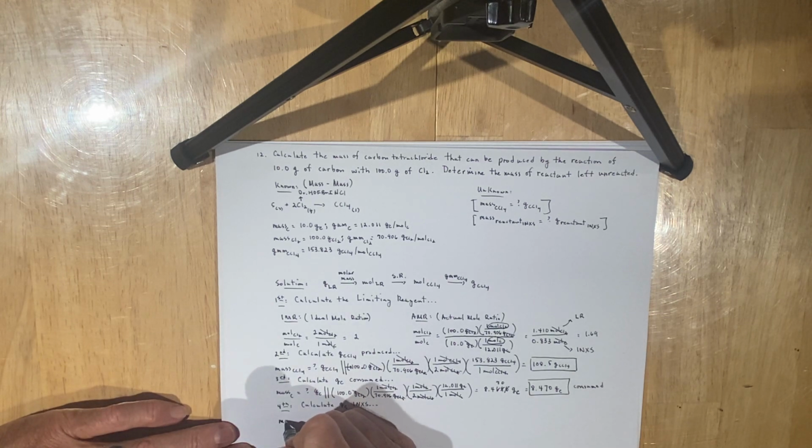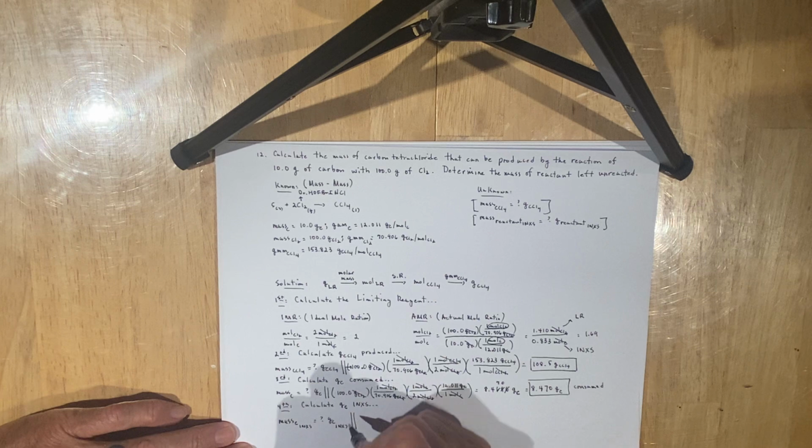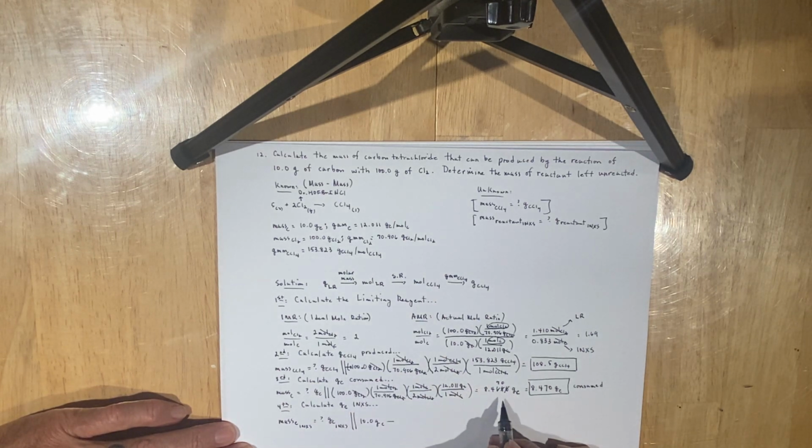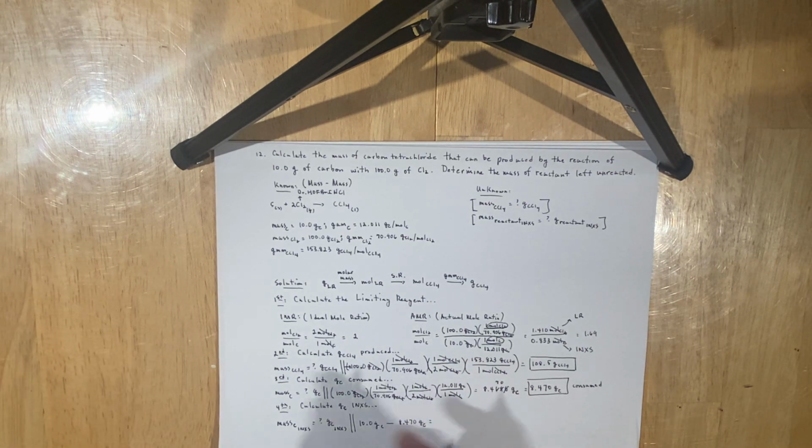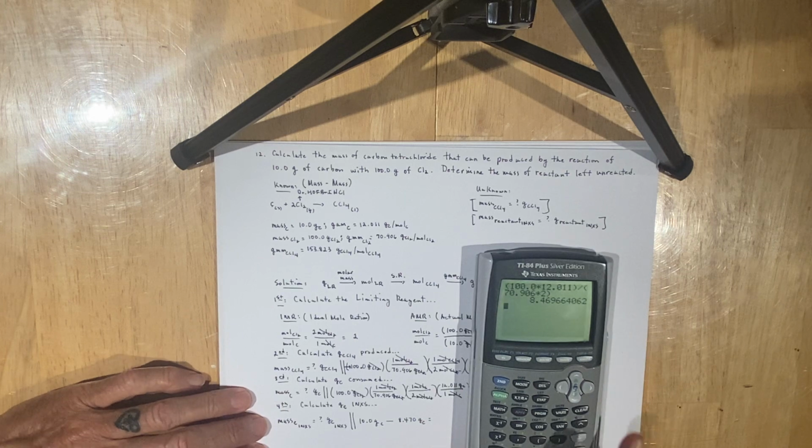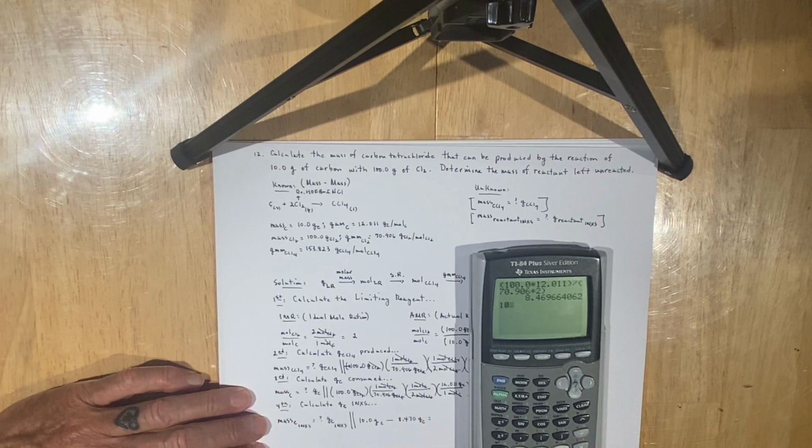So we're looking for the mass of carbon in excess, which is equal to some value of grams of carbon in excess. And we're going to take our original amount, which was 10.0 grams of carbon, and subtract from that 8.470 grams of carbon.